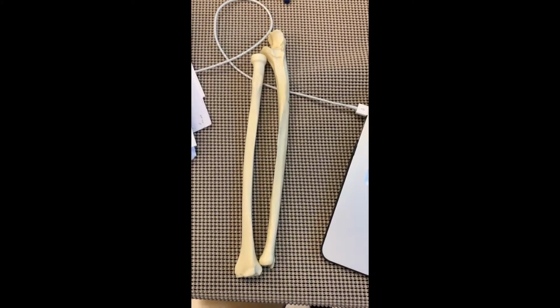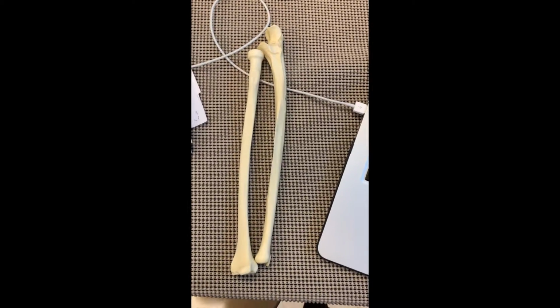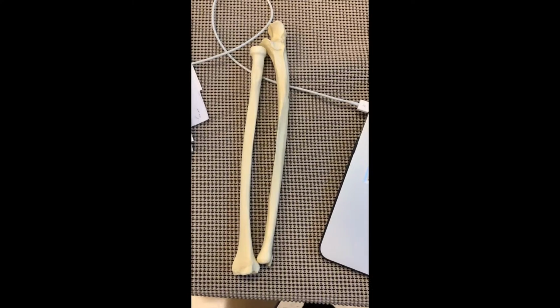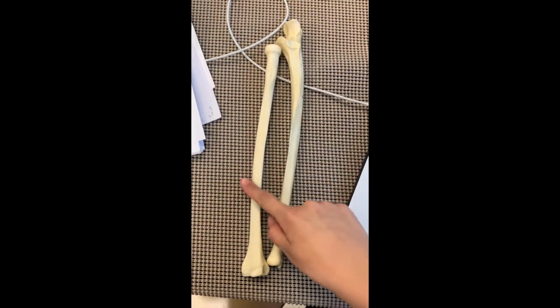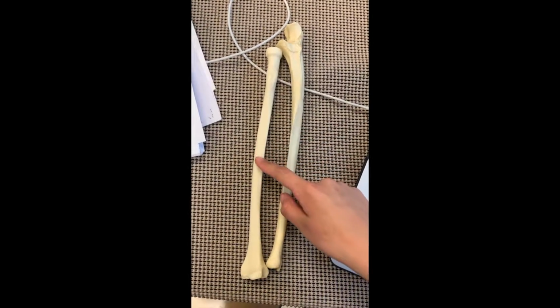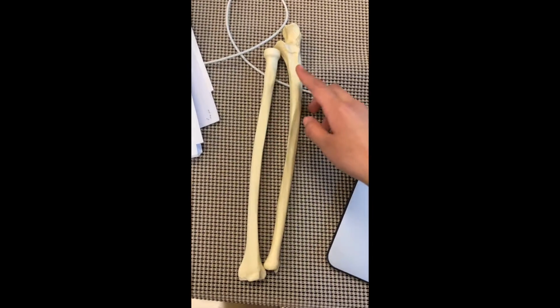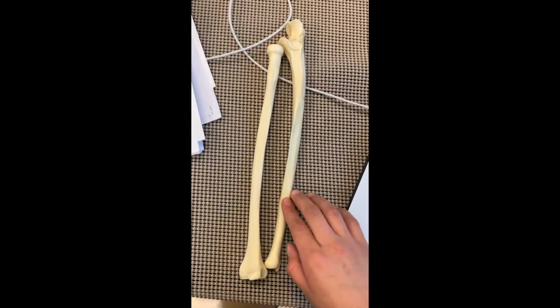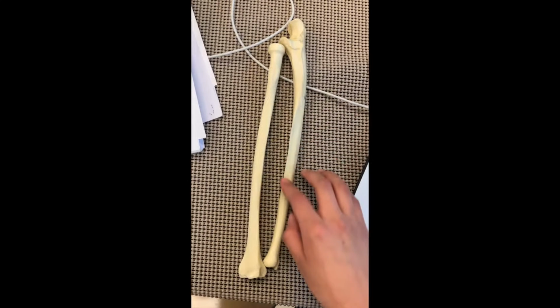Okay, so we're looking at the ulna in an anterior view in standard anatomical position. The radius is on the lateral side of the elbow. It connects to the thumb side of the wrist. The ulna is on the inside or medial side of the forearm closest to the body.